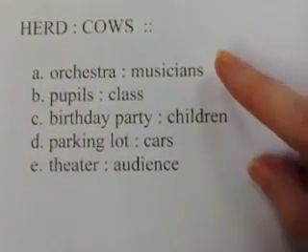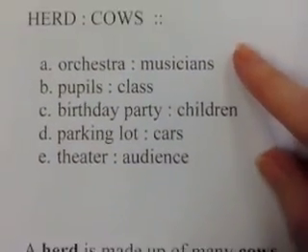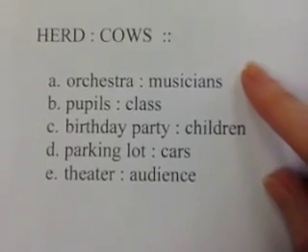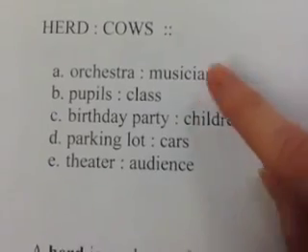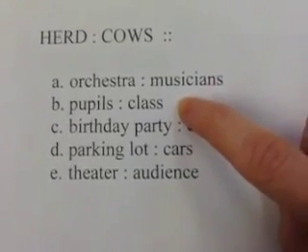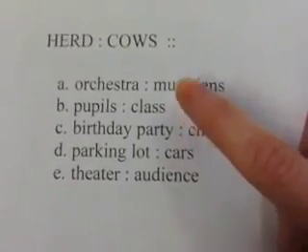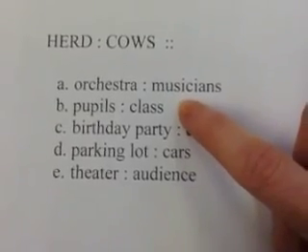Well, let's go ahead and look at our choices. An orchestra is made up of many musicians. Well, that sounds pretty good to me. Let's keep going, though. You always want to check all of your choices. A pupils is made up of many class. Wow, this one was really tricky. They tried to get you at this one.